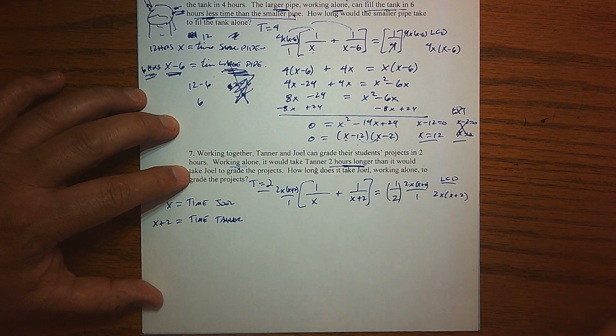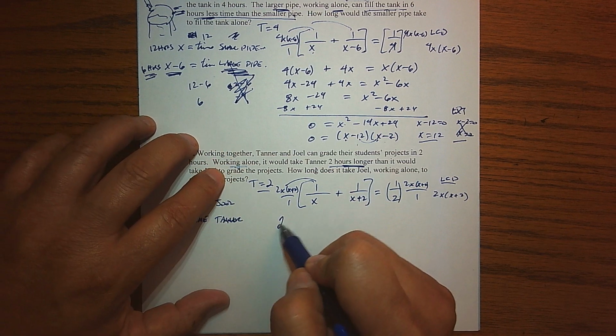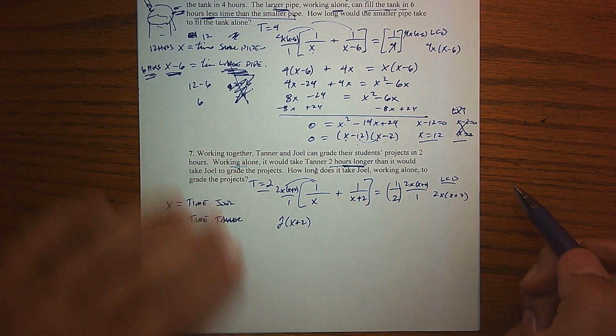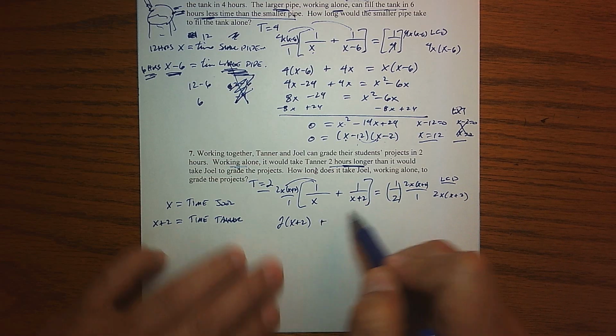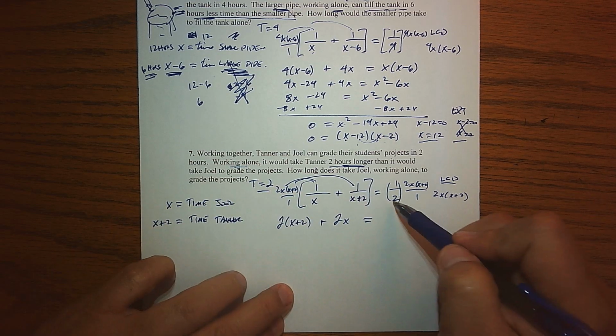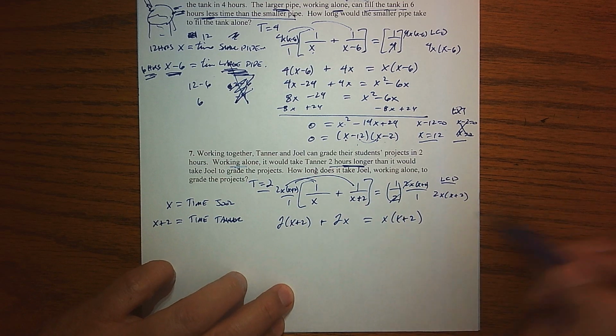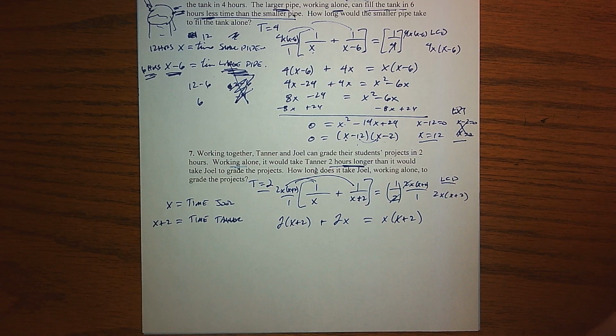And that's going to clear the fractions. So on this side, as I distribute, the x's will cancel, and we're left with 2 times x plus 2. For the next one, the x plus 2's will cancel, leaving us with 2x. Over here, the 2's divide out, leaving us with x times x plus 2. So fractions are cleared. Let's see what happens, right?